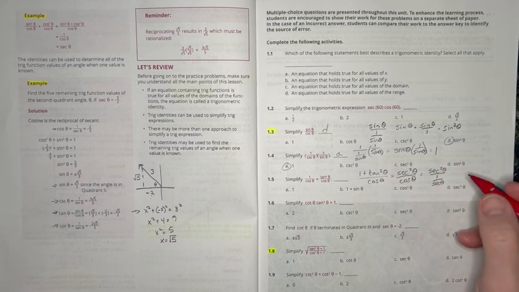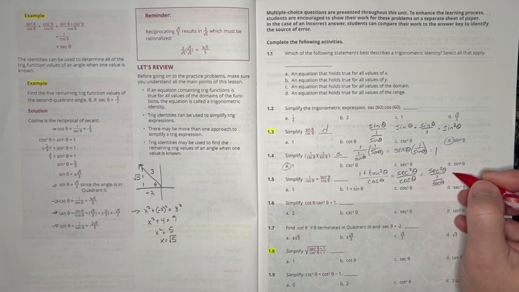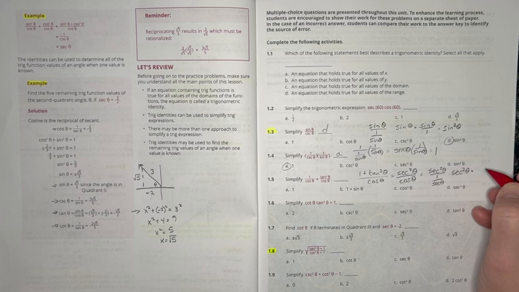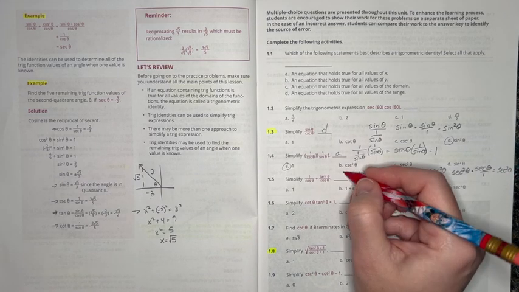Now, I can't divide by a fraction, so it's going to end up being the secant squared of theta times the secant of theta over 1. We took the reciprocal and multiplied, flip-flop multiply, and we end up with the secant cubed of theta, which is letter D.